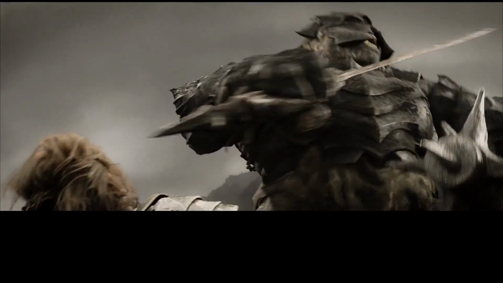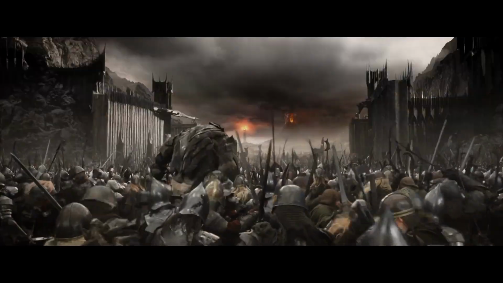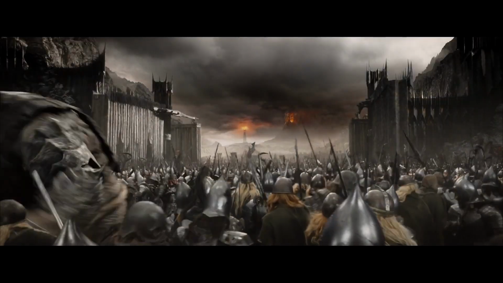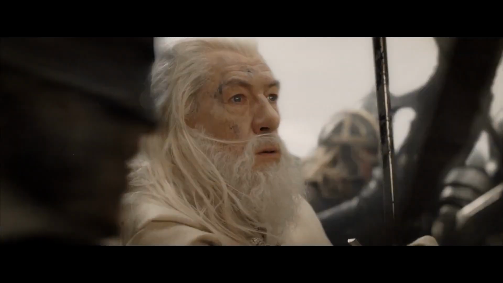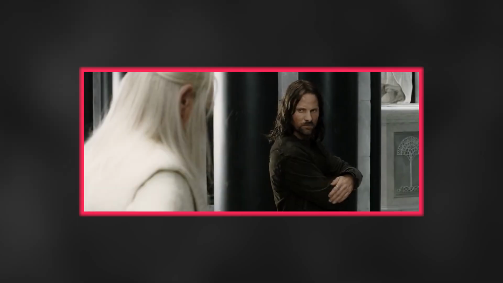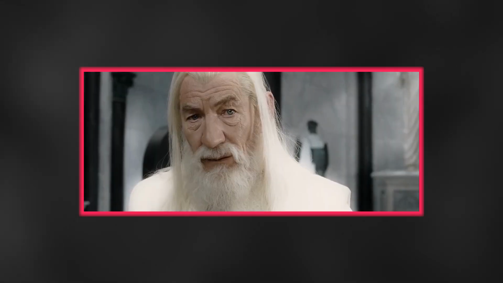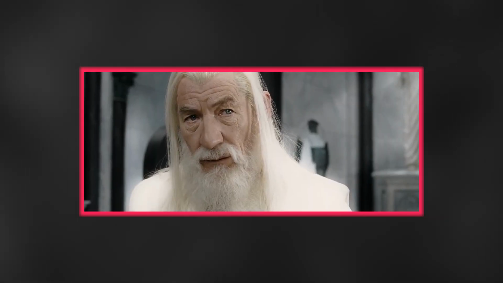Aragorn leads his men to the Black Gates of Mordor to give Frodo and Sam an opportunity to sneak past Sauron. He doesn't fight the battle to win, he fights it to give his friends time, but more importantly, to give them hope.